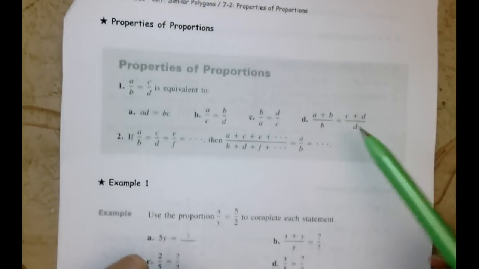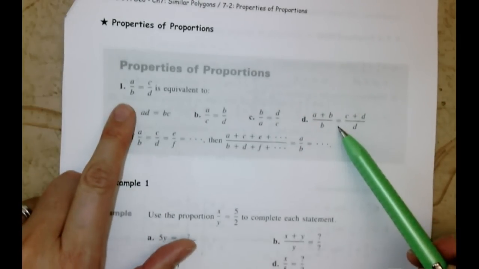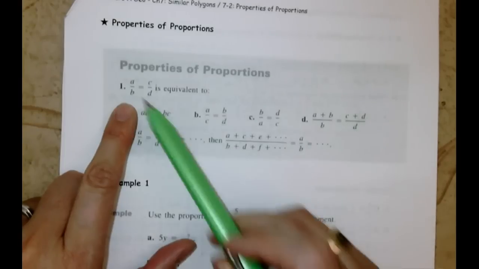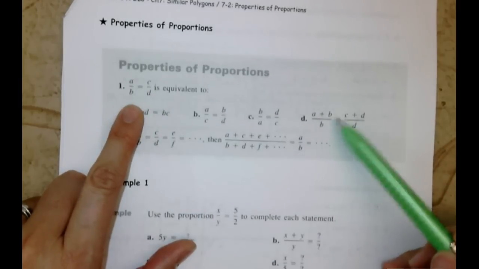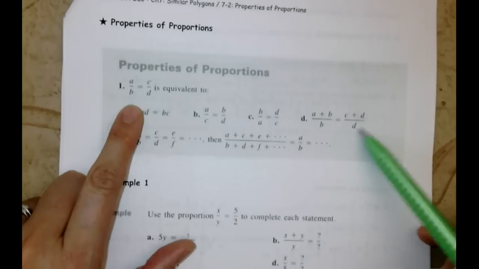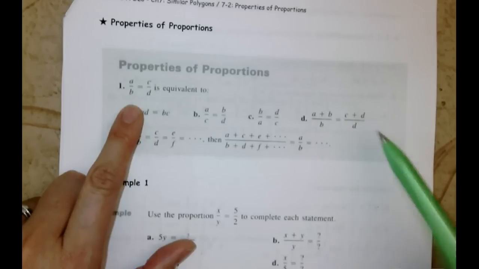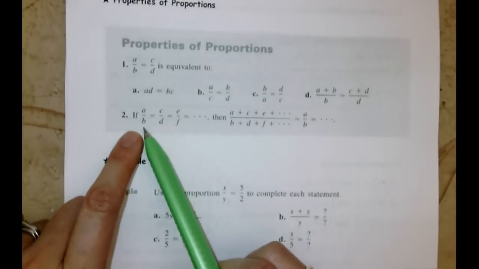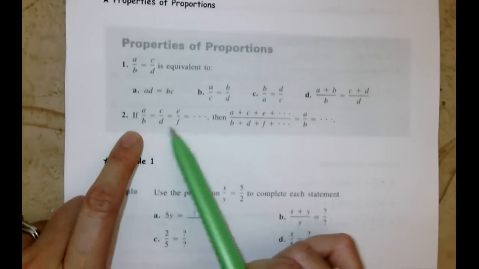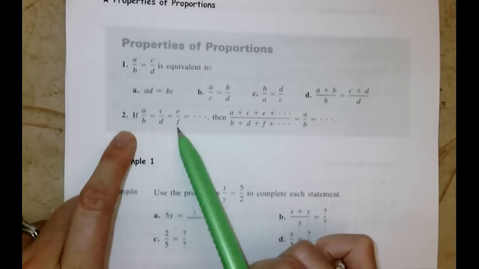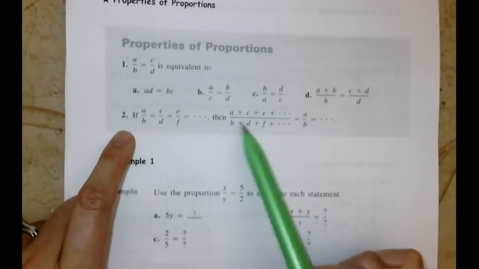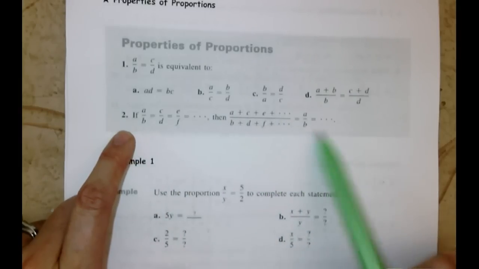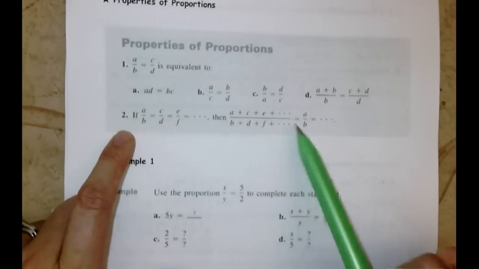Okay, and also if these are equal, then you can add the denominator to the numerator, and the equals should still hold. Also, if these proportions are all equal, meaning these are equivalent ratios, then you can add them all, and it's still the same ratio.